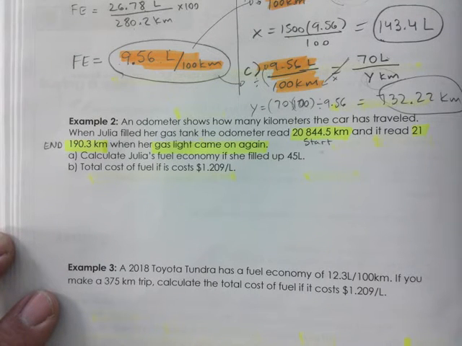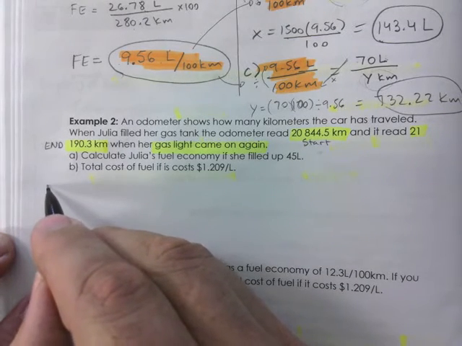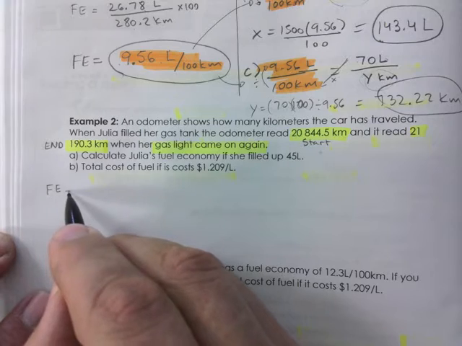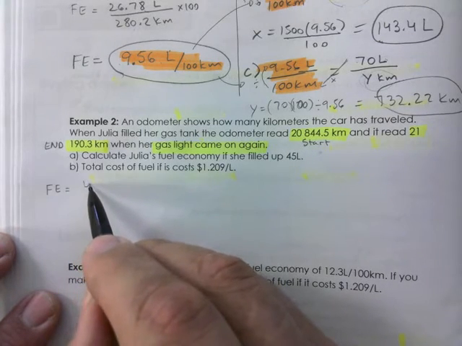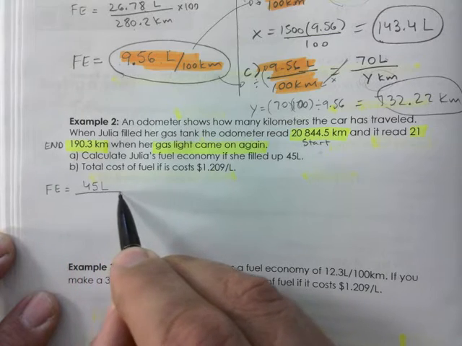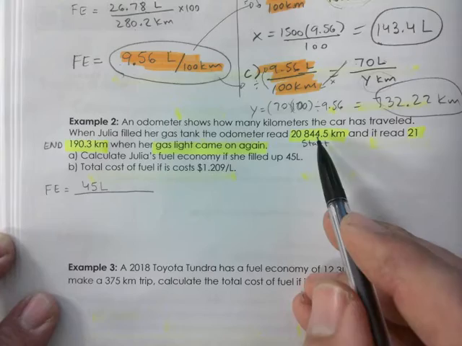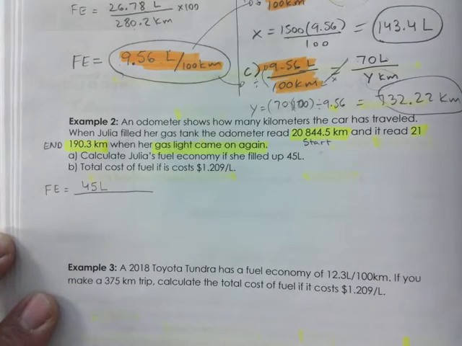Calculate Julia's fuel economy if she filled up 45 liters. So watch how I'm going to do this. It's a little different. Fuel economy is liters used over, what goes underneath again? Kilometers. So you're going to be tempted maybe on a test to just plop one of these kilometer readings in there, right? Nope.